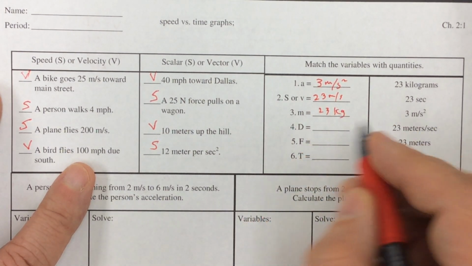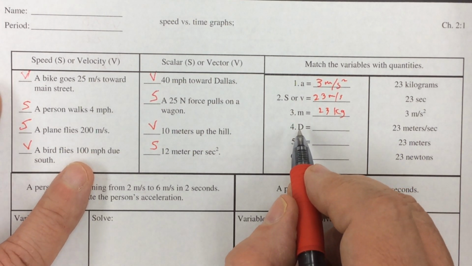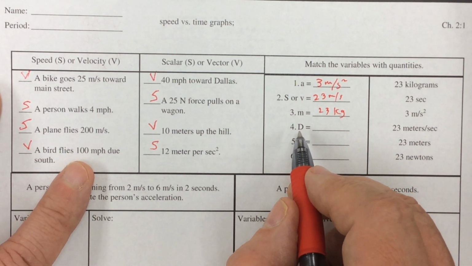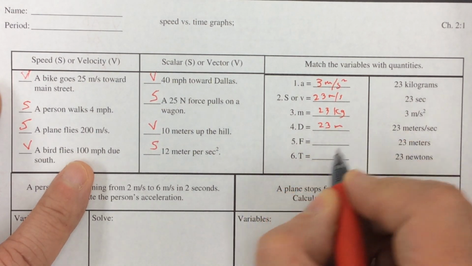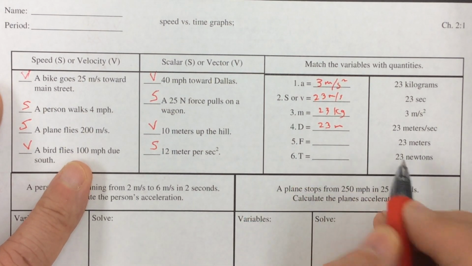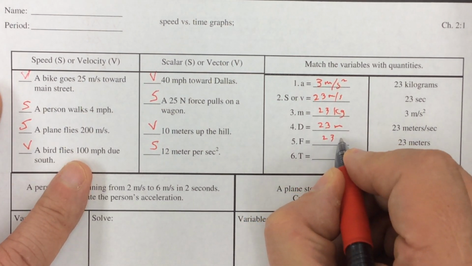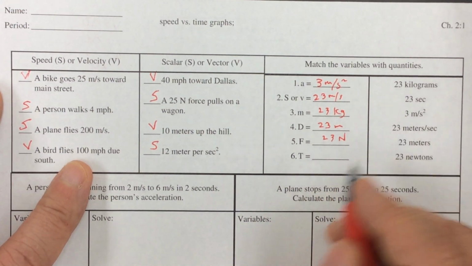D is distance, I suppose, so that's a length, so I would imagine 23 meters would be a distance. F is force. Force is measured in newtons, so newtons is a force, 23 newtons, capital. And then T is time, and so we want 23 seconds.